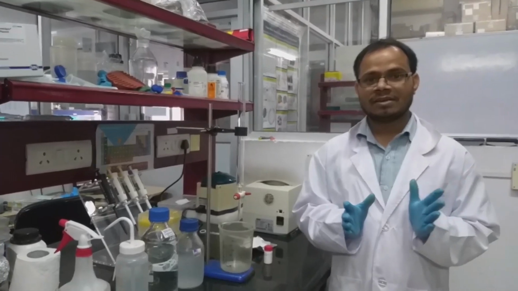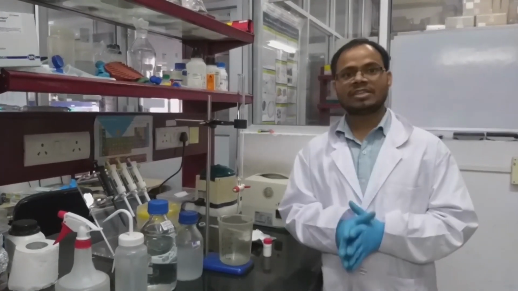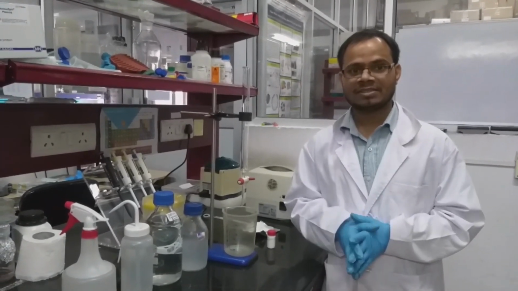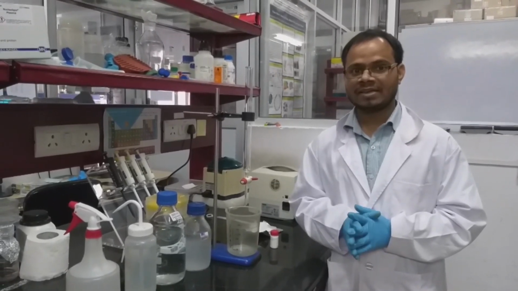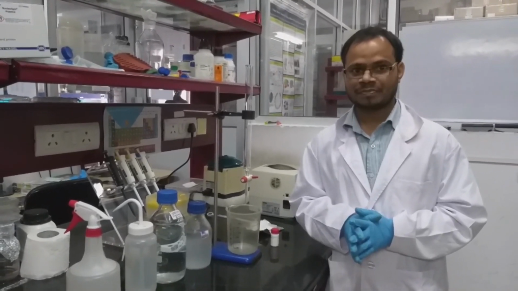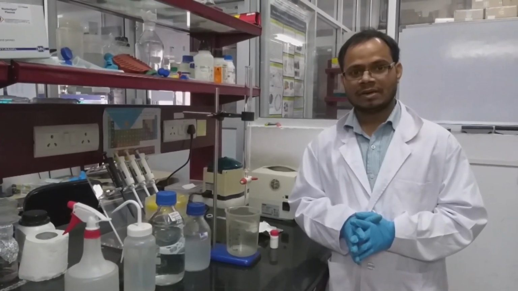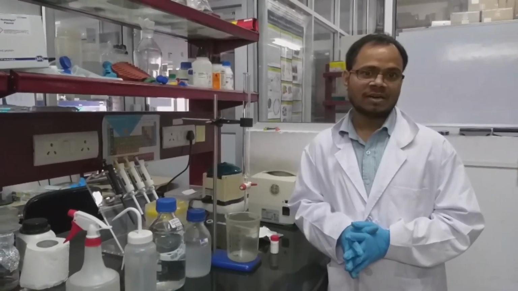What is gel filtration chromatography? There are two phases in this process: one is the stationary phase, and the other is the mobile phase. The stationary phase is mainly a cross-linked matrix. For example, we can use dextran, another name of which is Sephadex.